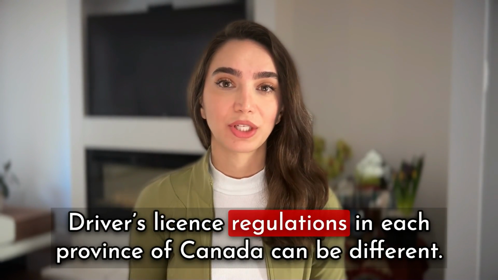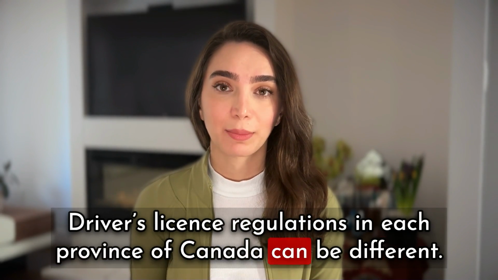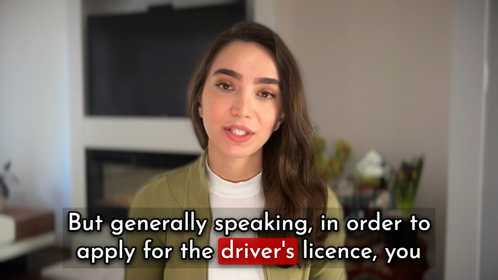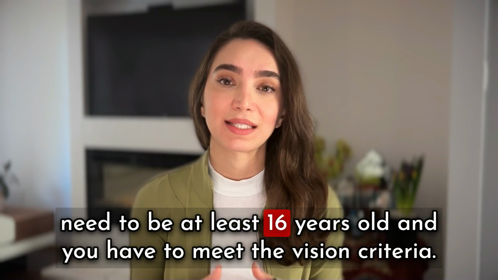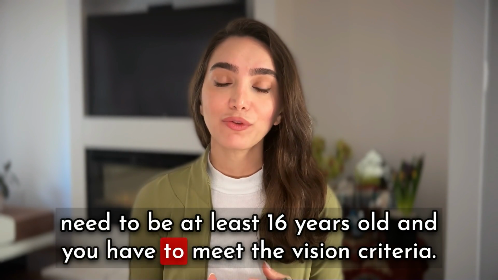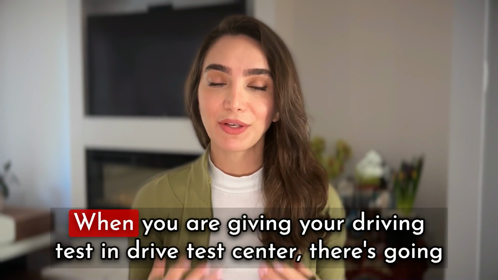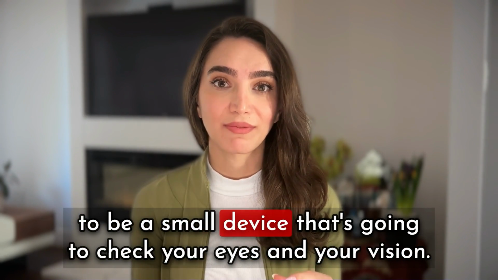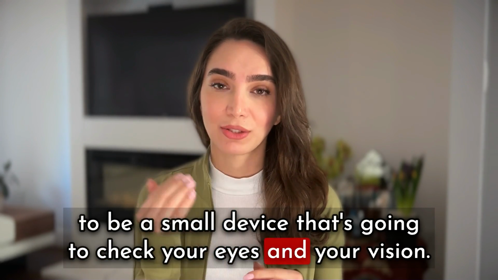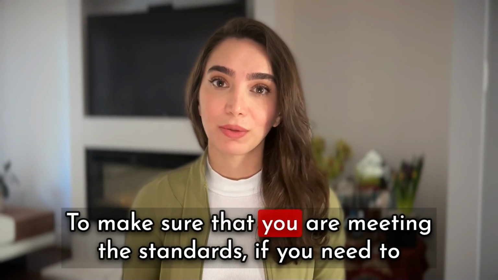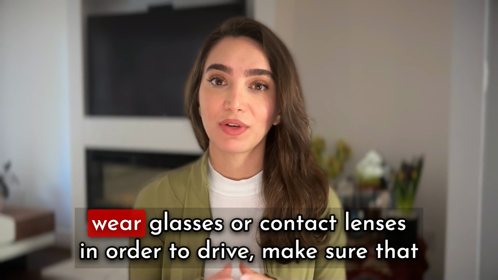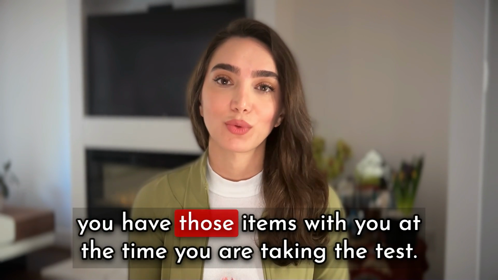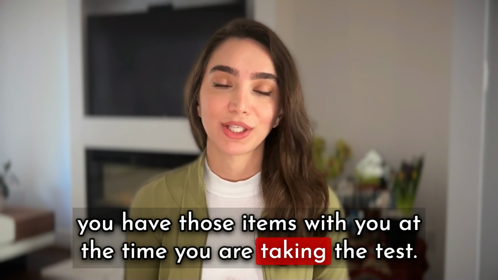Driver's license regulations in each province of Canada can be different, but generally speaking, in order to apply for the driver's license, you need to be at least 16 years old and you have to meet the vision criteria. When you are giving your driving test in Drive Test Center, there's going to be a small device that's going to check your eyes and your vision to make sure that you're meeting the standards. If you need to wear glasses or contact lenses in order to drive, make sure that you have those items with you at the time you are taking the test.